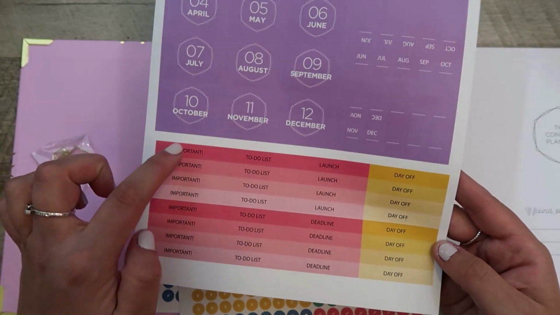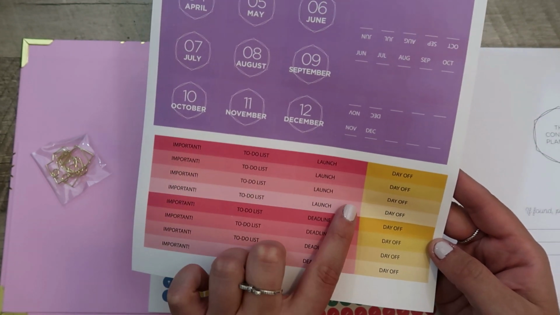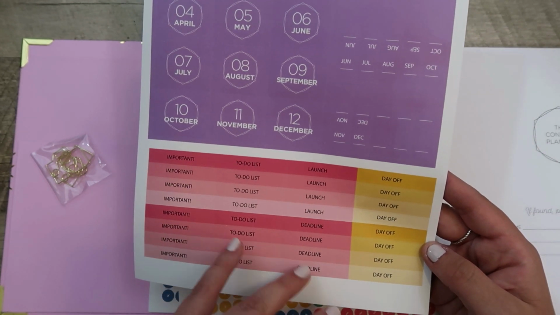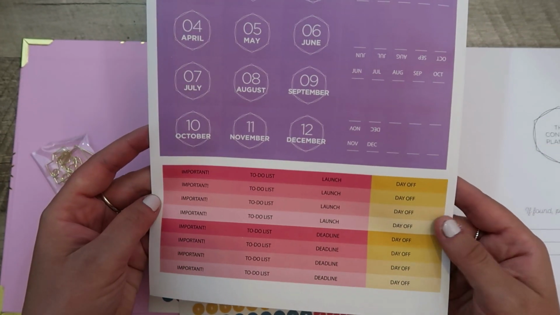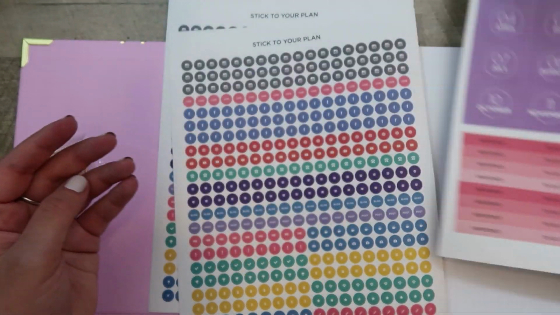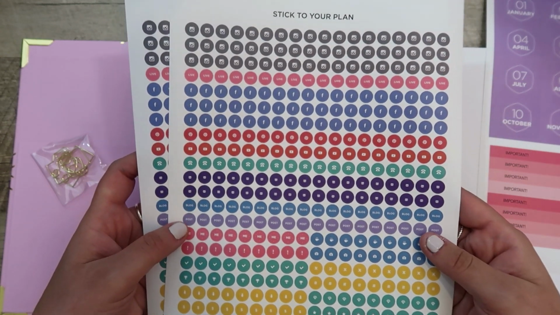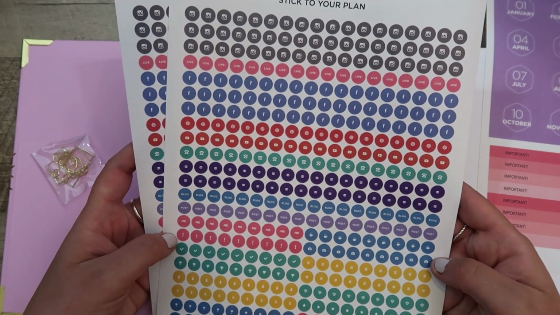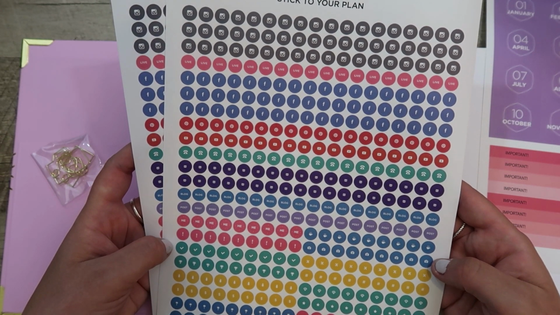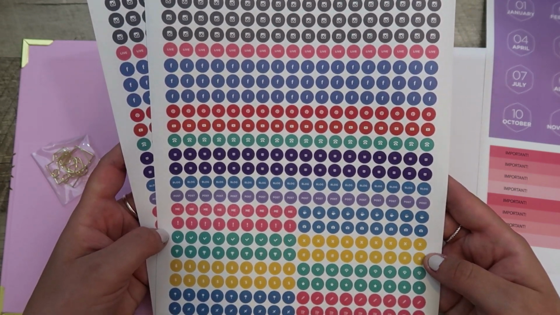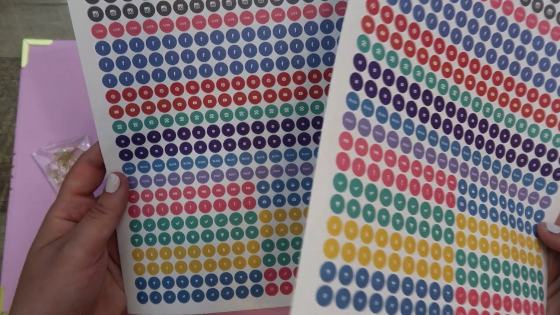And then at the bottom, you've got important to-do list, launch deadline, all in different shades of red. And then you've got day off in different shades of yellow ombre. Then you have 2 sheets of stickers that are meant to help you plan out your content. Some of them are the different social media platforms, some of them are other kinds of icons, and then there's a variety of colors.